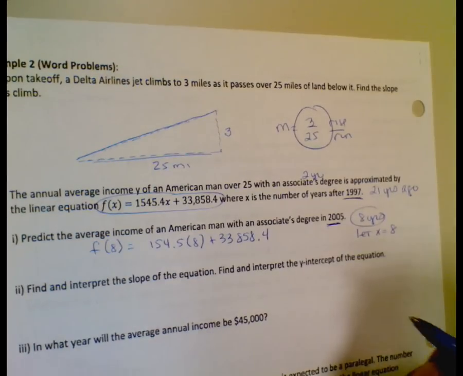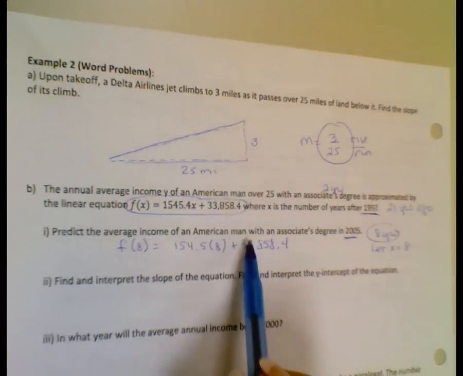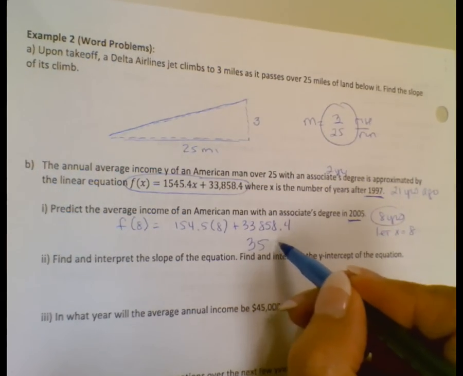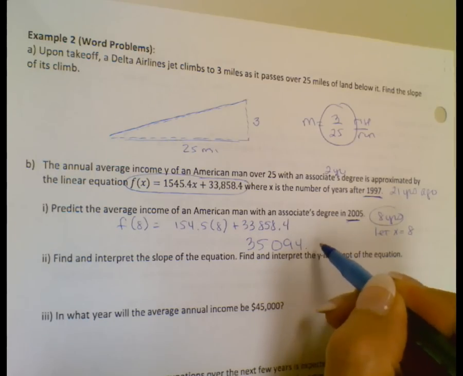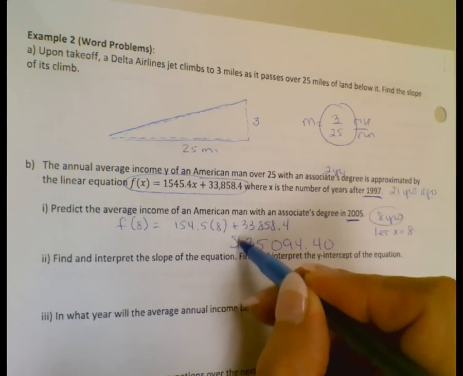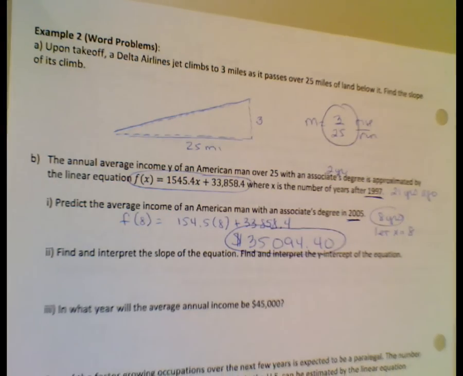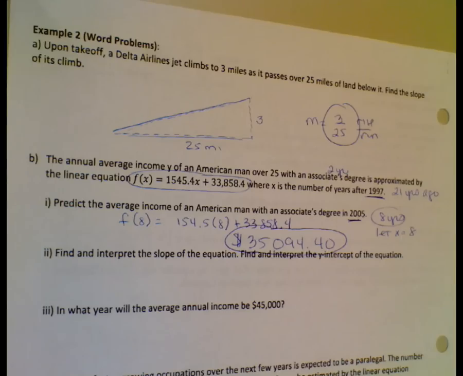That means the average income of an American man in 2005 was $35,094.40. That was in 2005 with a 2-year degree. That's not a lot if you want to have a wife and kids or your own place and your own car and stuff like that.